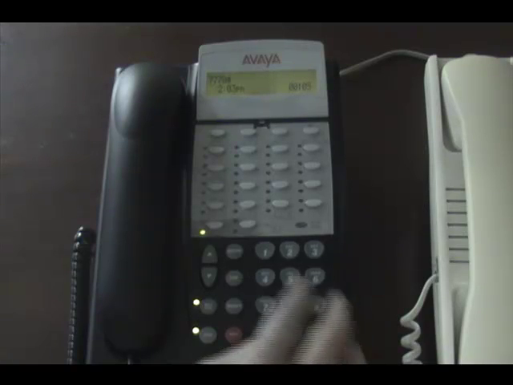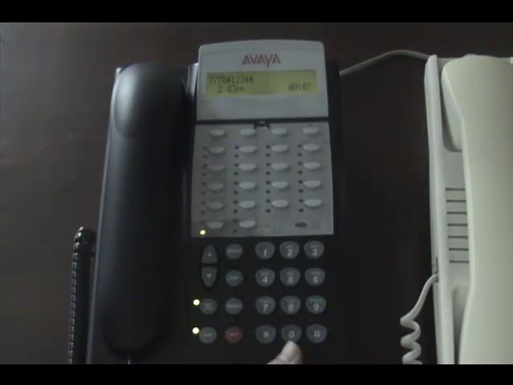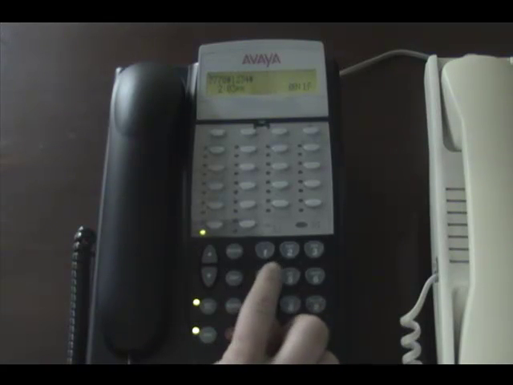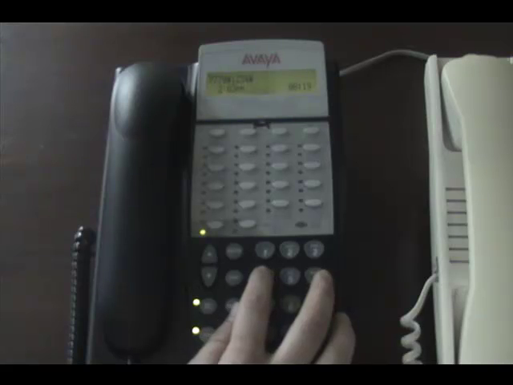Welcome to Enter. To assign a mailbox to an extension, press 1. To administer the system configuration, press 2. To record the automated attendant menu prompt, press 3. For selector code assignments, press 4.